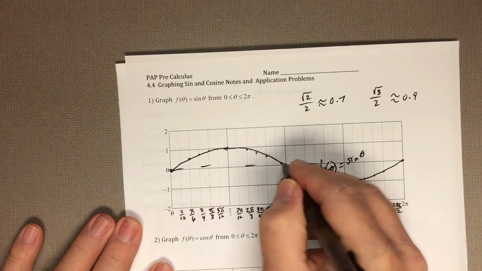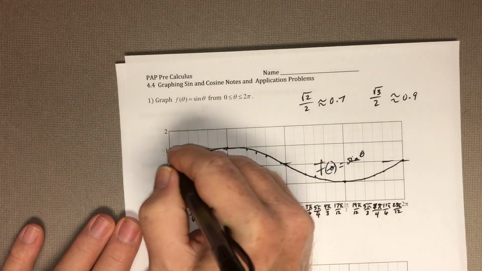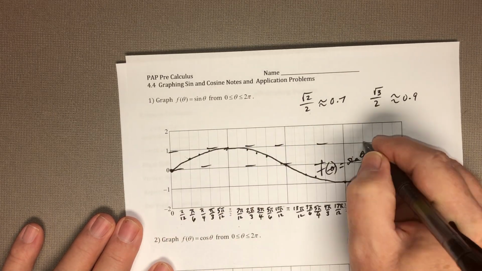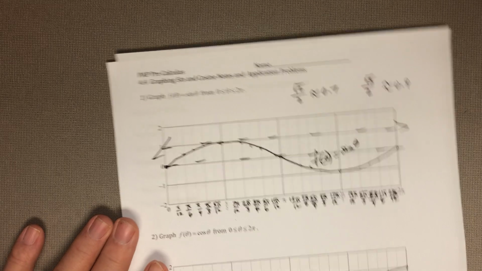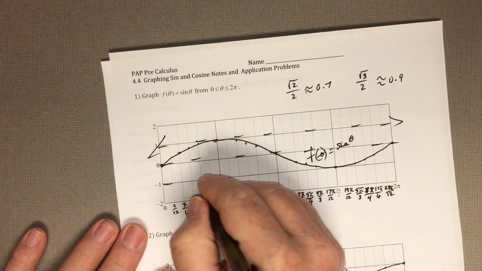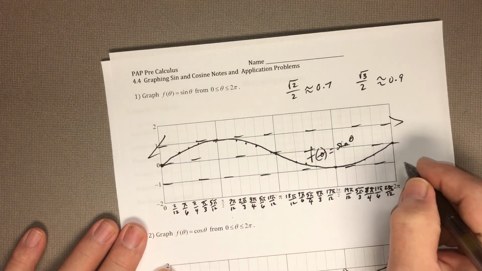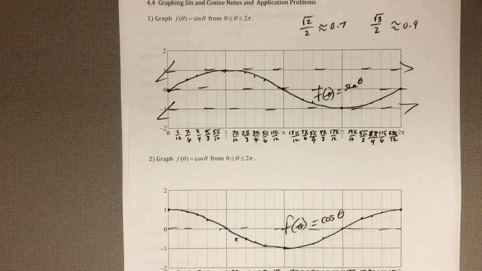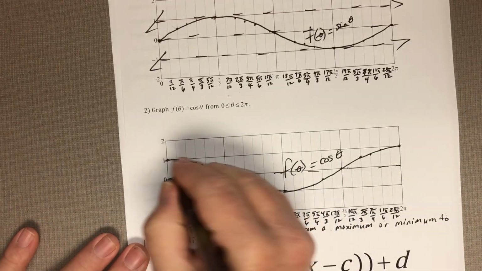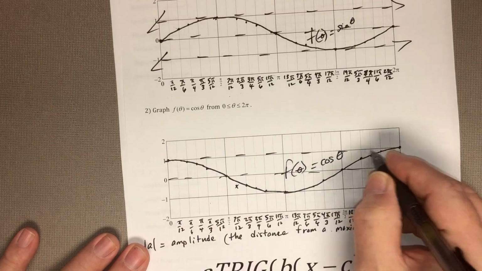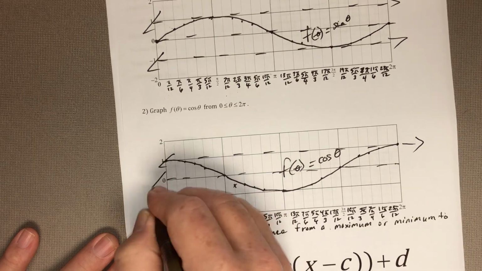Here's the midline here. I also like to call the line containing all of the maximums that line right there, and the line containing all of the minimums, I like to call that line right there. That helps me make this graph real quickly, and I would like for you to learn those terminologies.